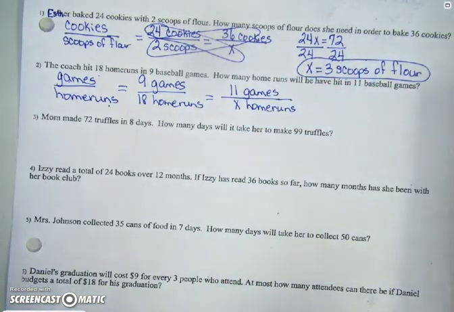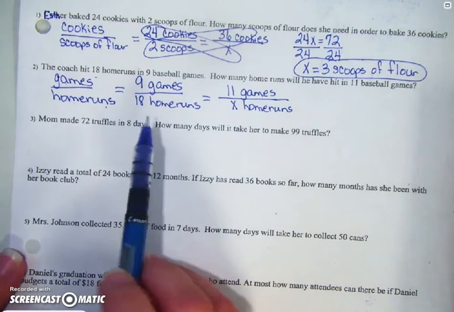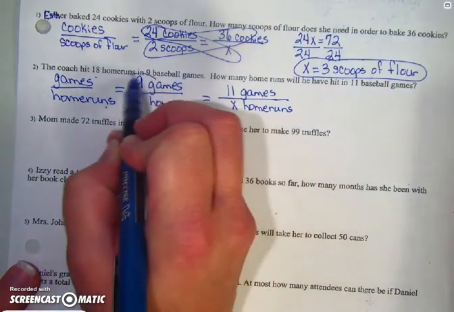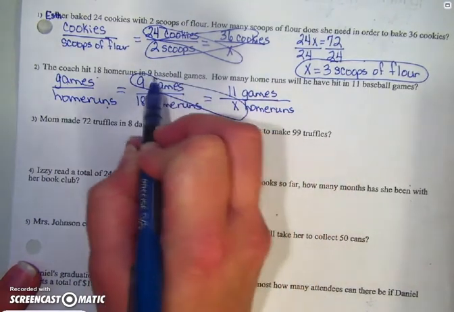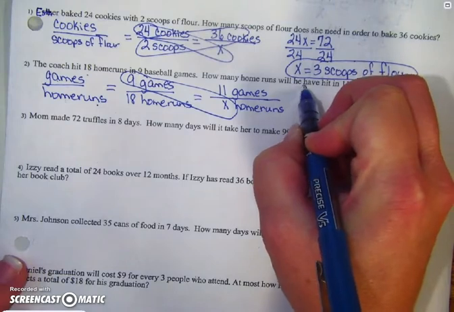Okay, what is the next step to solving this? Number 15. Cross multiply. And which one, Braden, are we going to start with? 9. Good. 9 times x, and that will give us what, Braden? 9x.